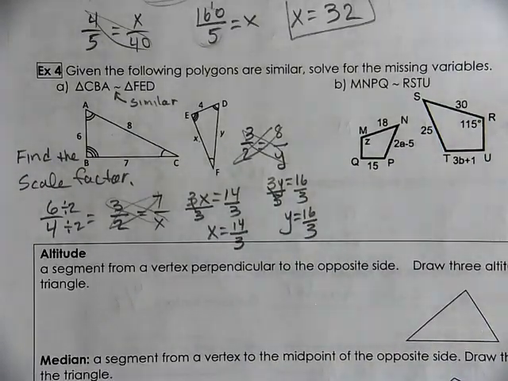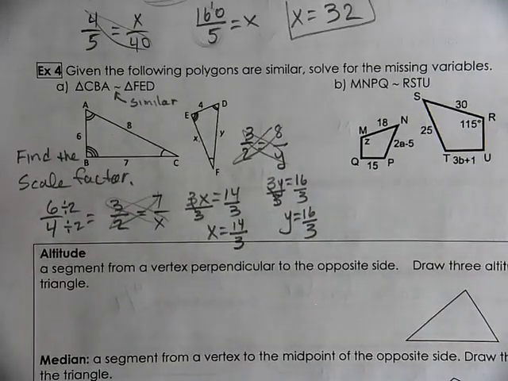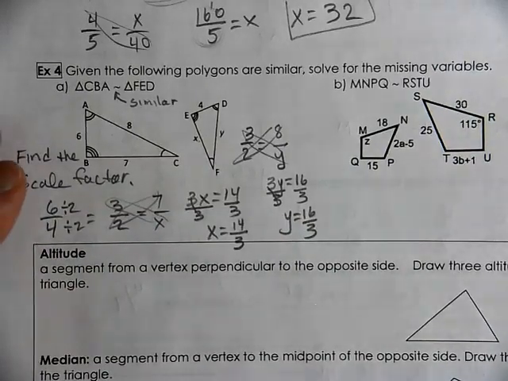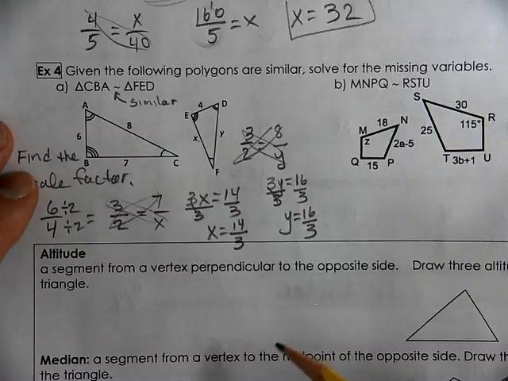3 goes into 16 5 times with 1 left over, so 5 1/3. That would be fine. Or 5.333, that would be fine. You can just leave it as 16 thirds.